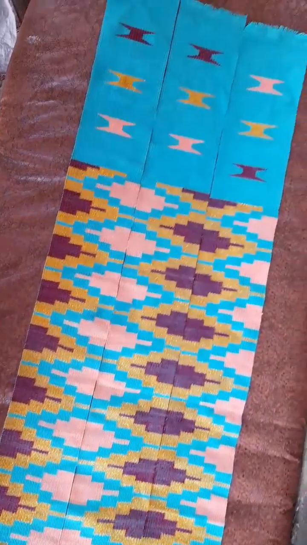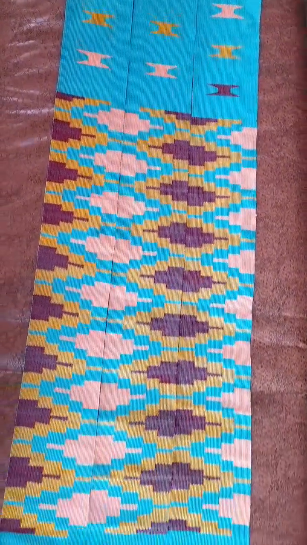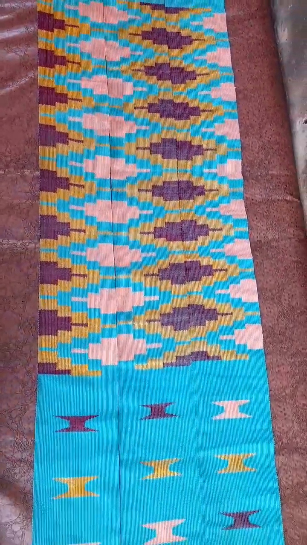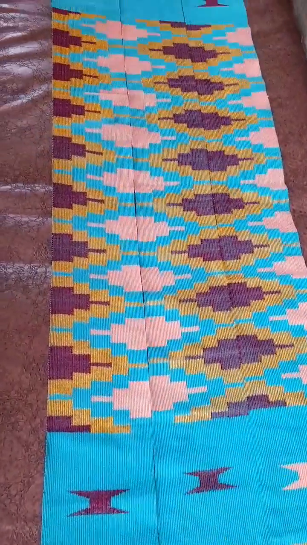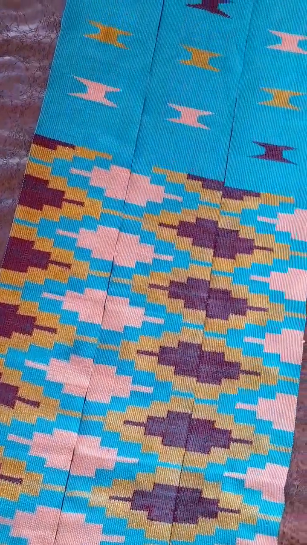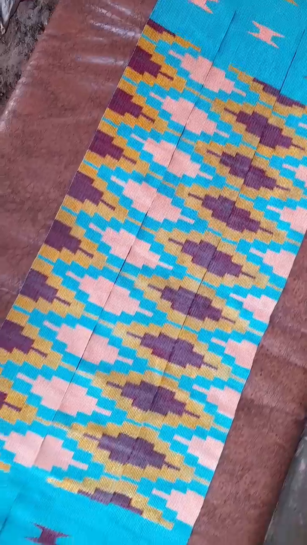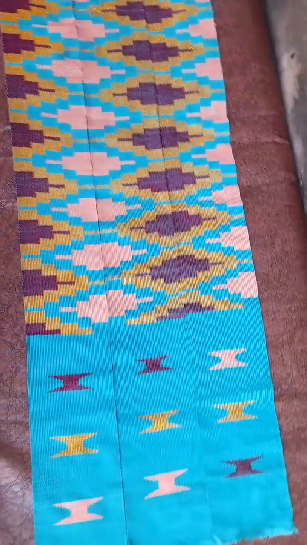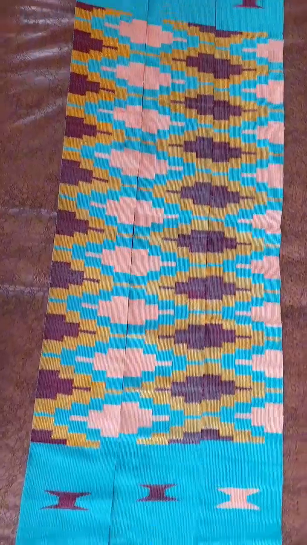The individual strips are arranged so that the various colors match with each other. As you can see, the peach is matching with the peach, the red with the red, that is wine rather.